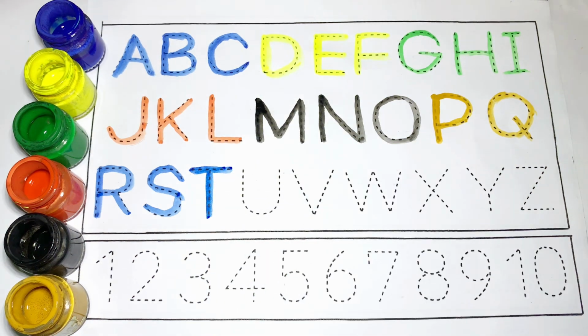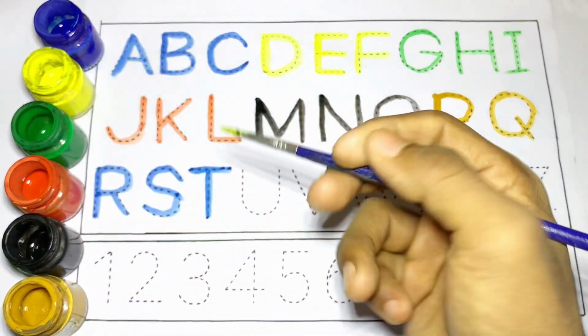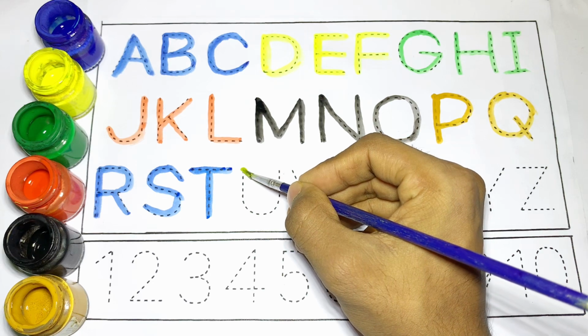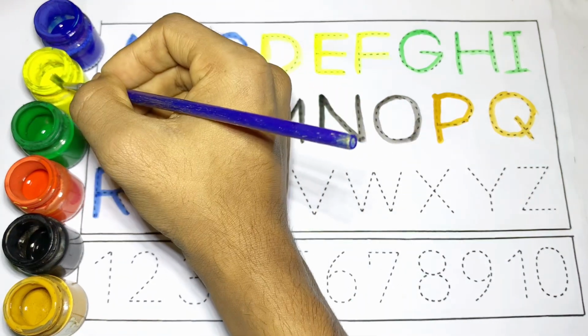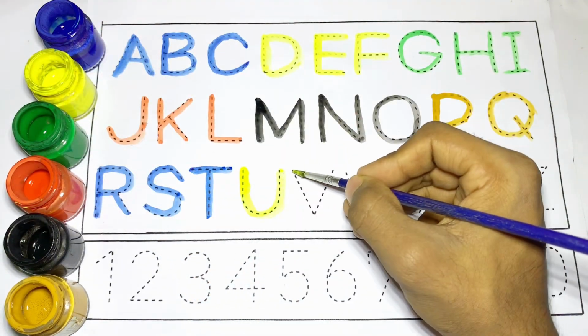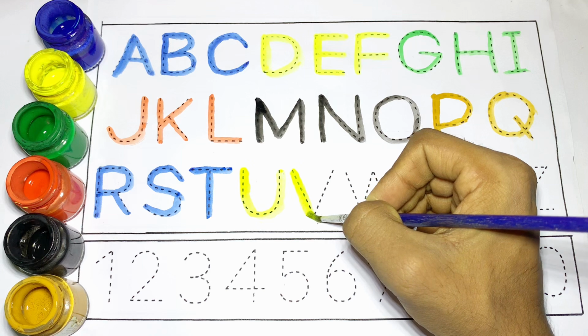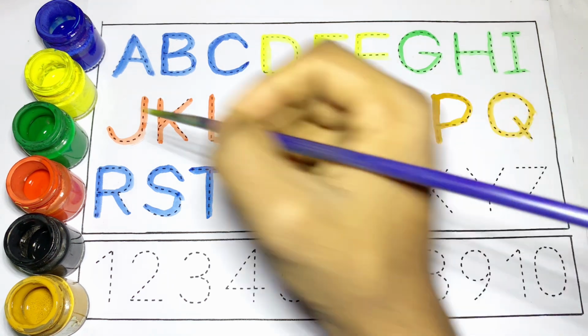Kids now draw U. U for umbrella. The alphabet U, and use yellow color. Kids again use yellow color and draw V. V for van, V for vanilla.